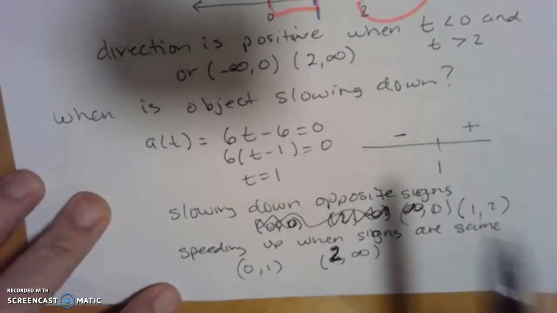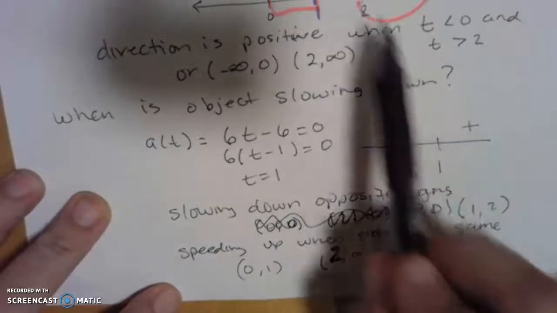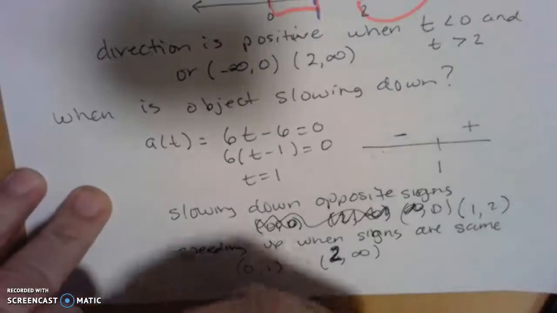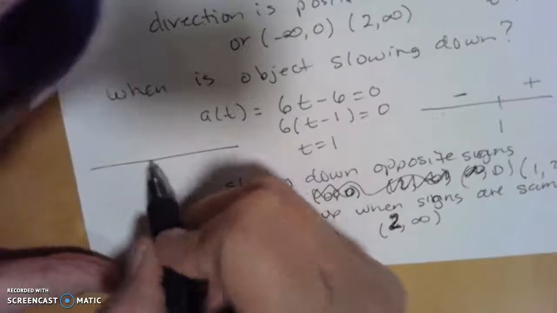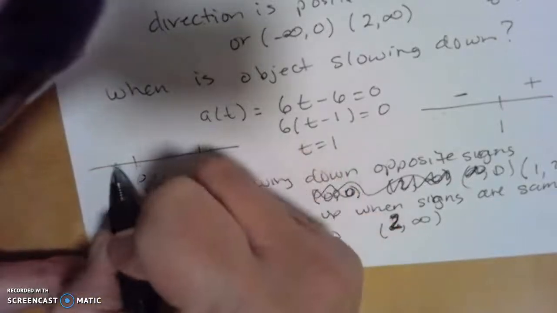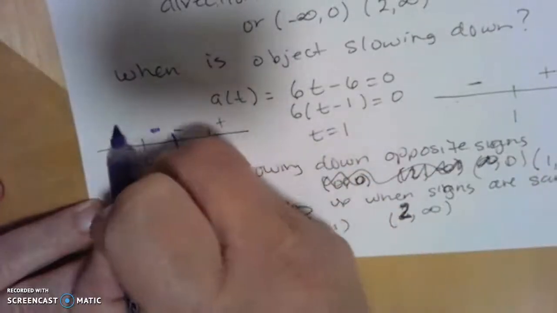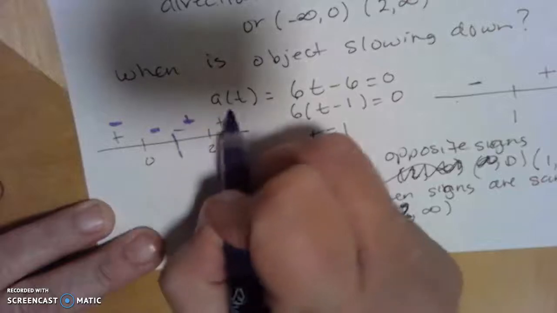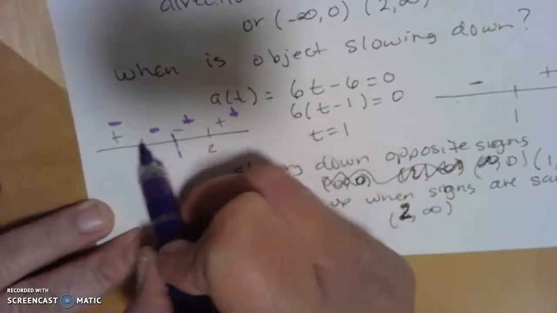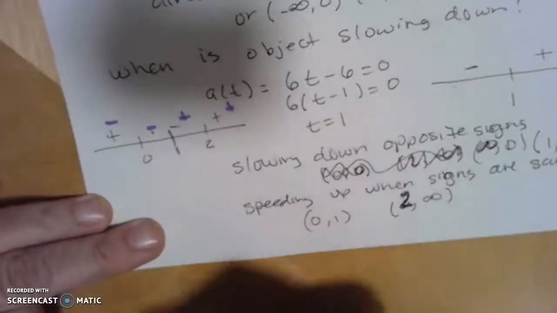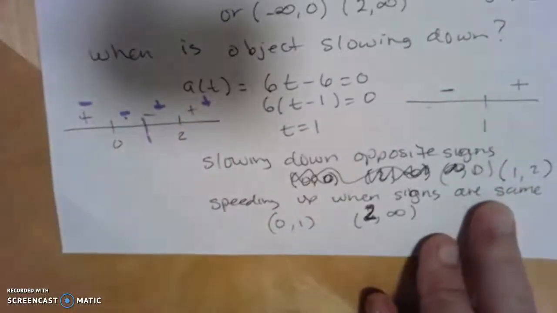So the hard part is that you have to put these two graphs together and then look for the overlaps. It might have been easier if I had done it like this. Let me just redo this for us. 0 and 2: this is positive, negative, positive. And then for our acceleration at 1, this is negative, negative, positive, positive. So now it's easy to see that these are the same here and different here. These are different here and the same here. All right? We'll do more practice with this as we move forward.